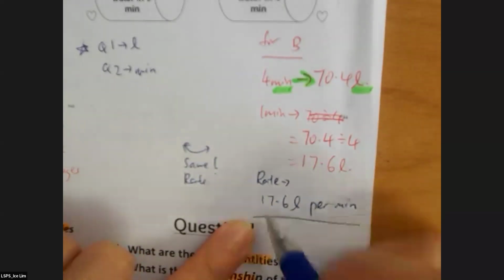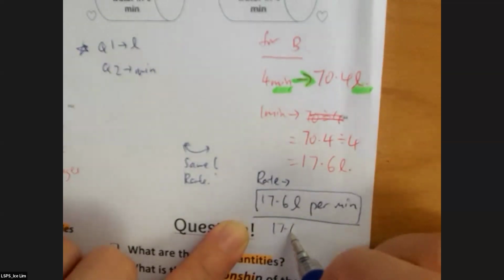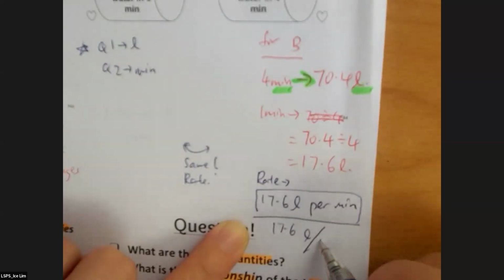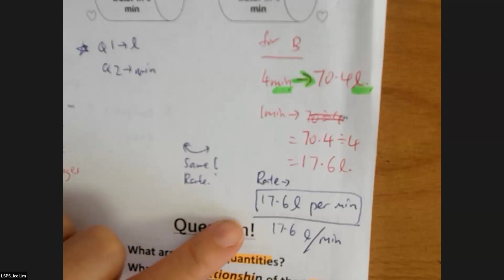Now, there's another way I can write this. Instead of writing 17.6 liters per minute, I can write 17.6 liters slash minute, which brings you the idea of division, which brings you to actually fractions.